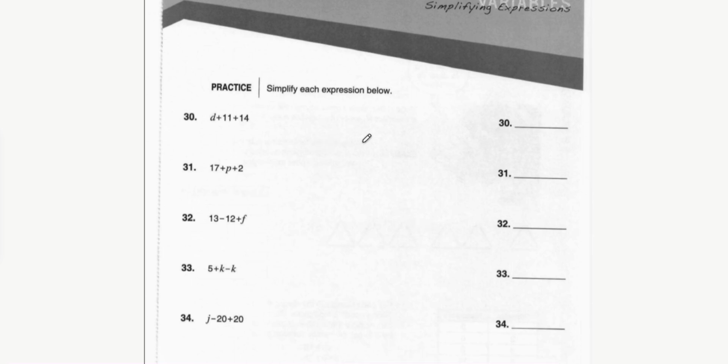Next, we have to practice by simplifying each expression below. d plus 11 plus 14. Since 11 plus 14 equals 25, we have d plus 11 plus 14 as d plus 25.